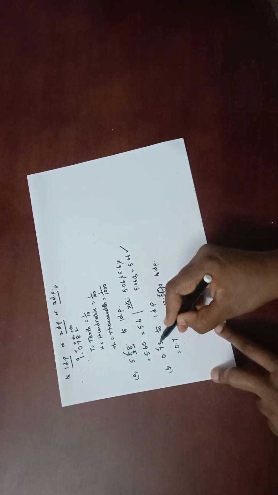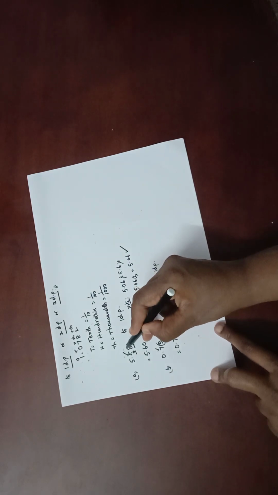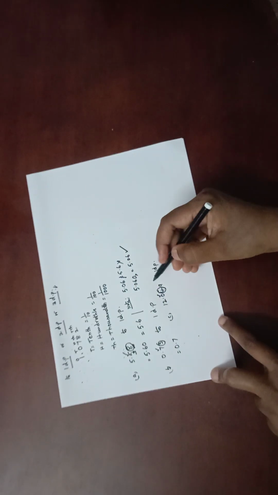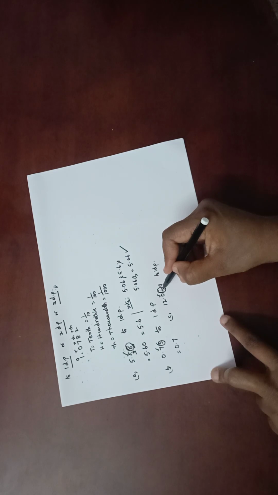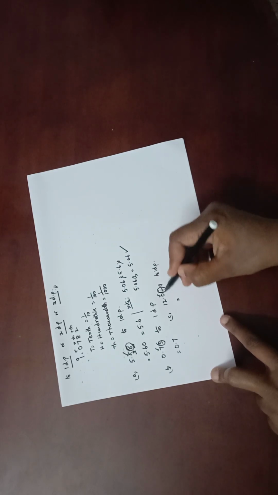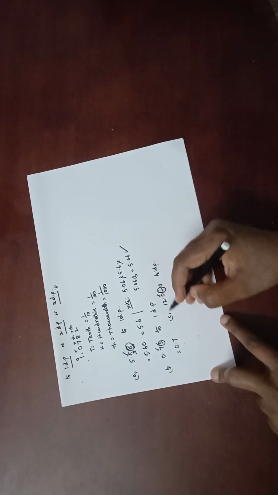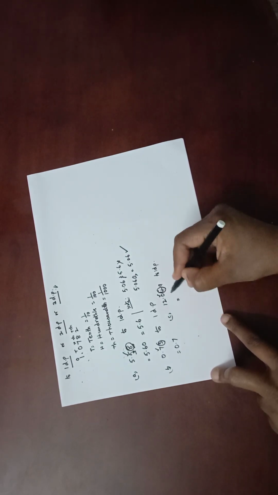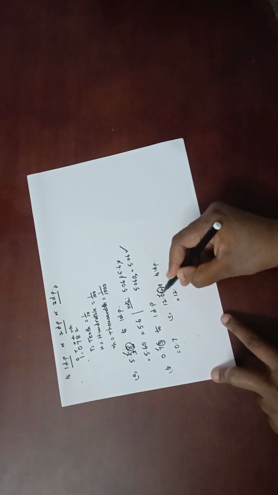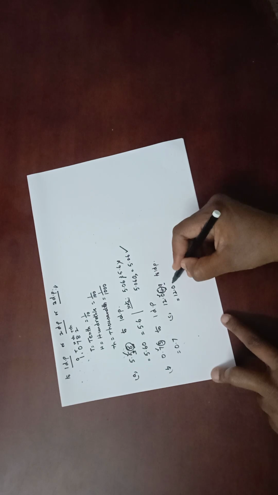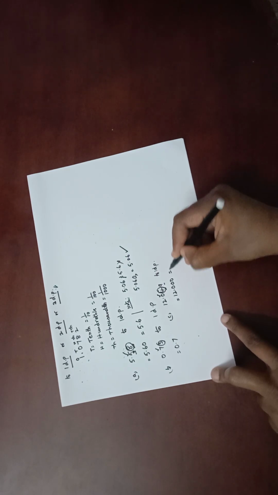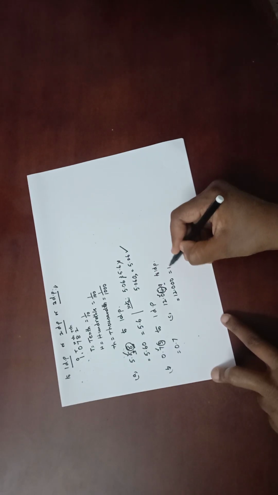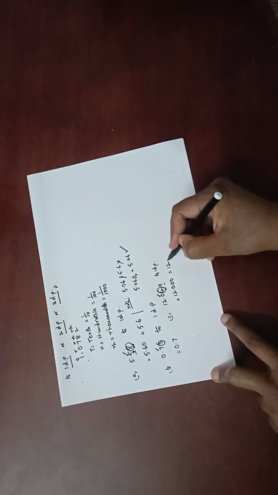This is less than 5, so write 12.0, and the next two digits become 0. So 12.000 is nothing but 12.